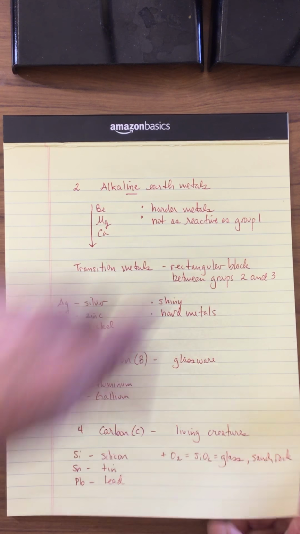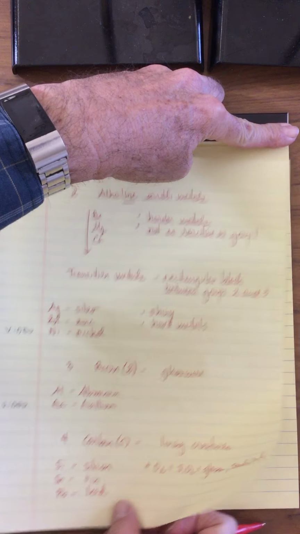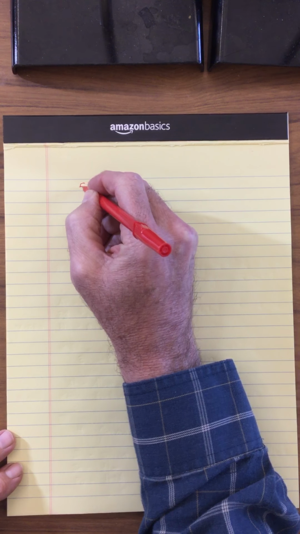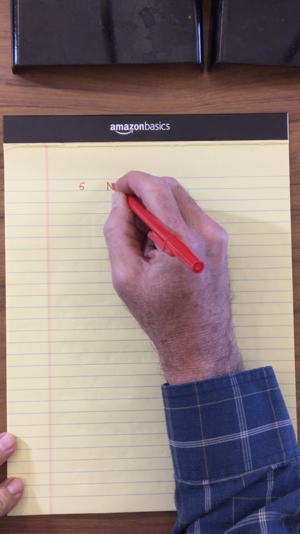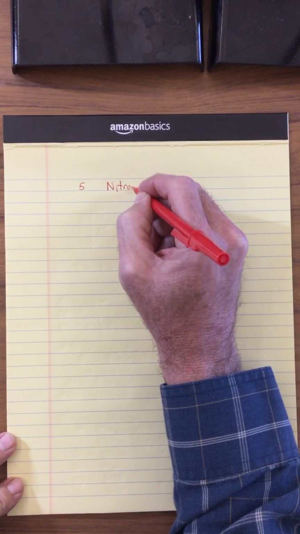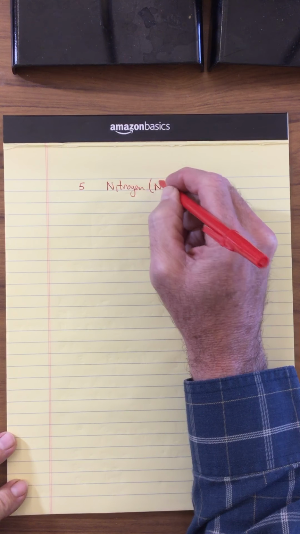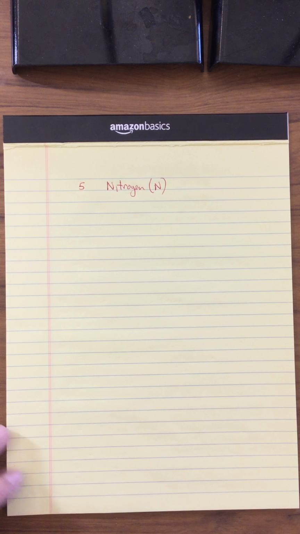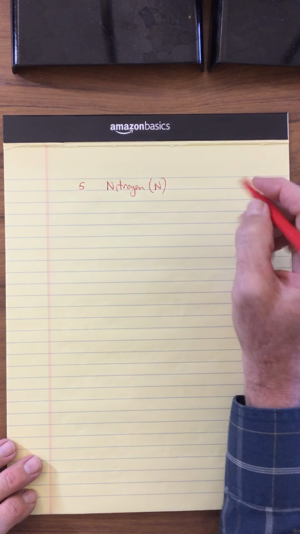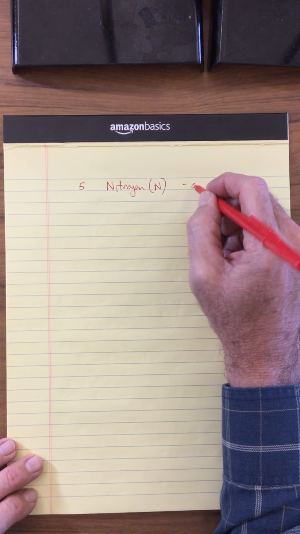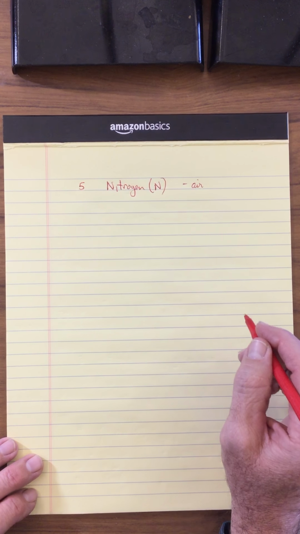On to group number 5. Group number 5 is going to be the nitrogen group. So group 5, which is the nitrogen group, capital N. It's good to know these symbols. And nitrogen is found in the air as N2.